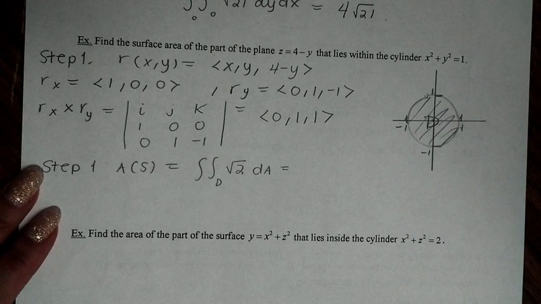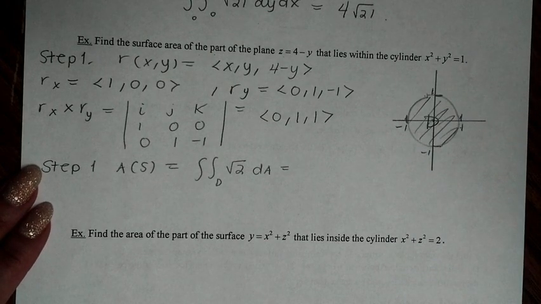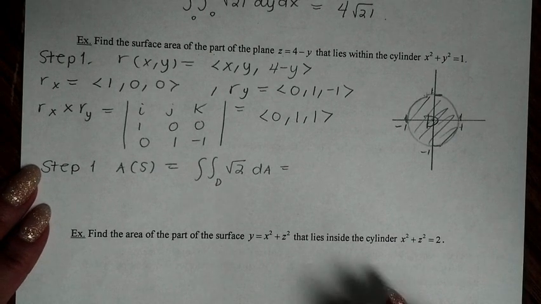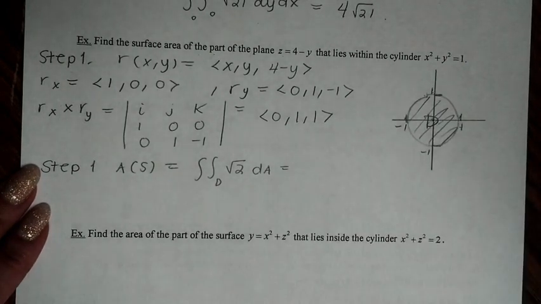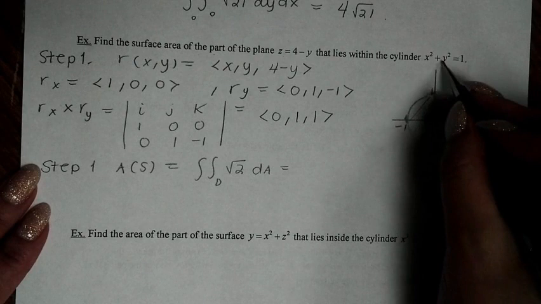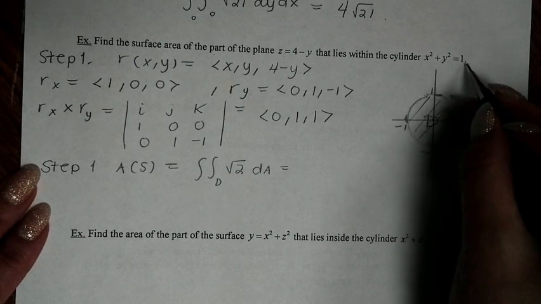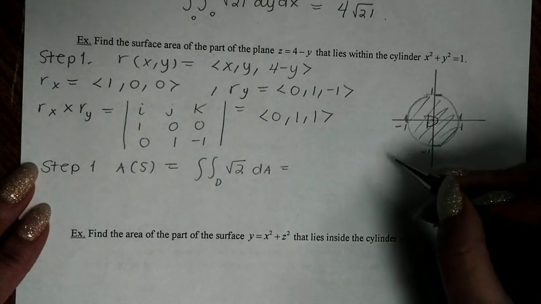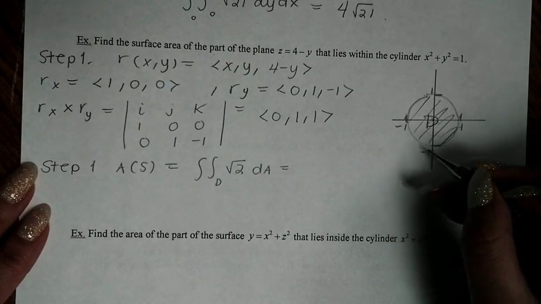Now this one, as you can see, is screaming polars. Why is it screaming polars? Are you going to work with horrendous square roots here? Because you can simplify as y equals plus or minus the square root of 1 minus x squared, but honestly, the integration bounds are going to be horrendous.